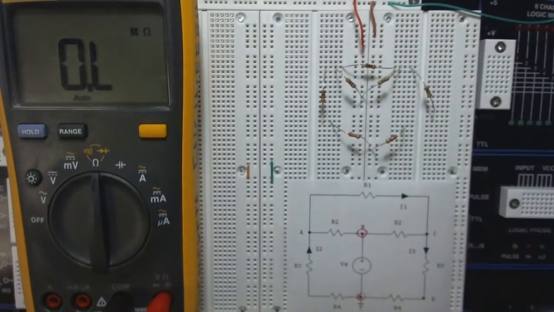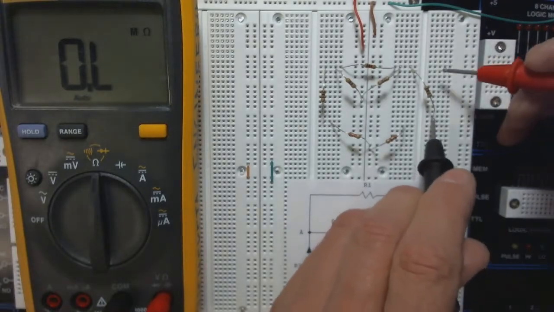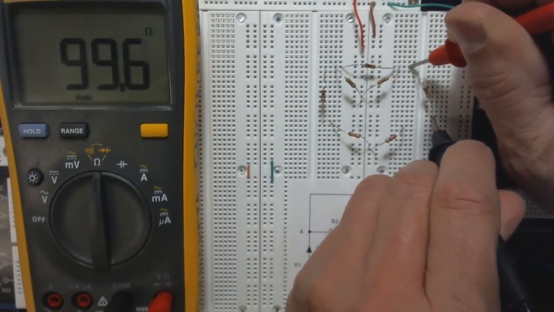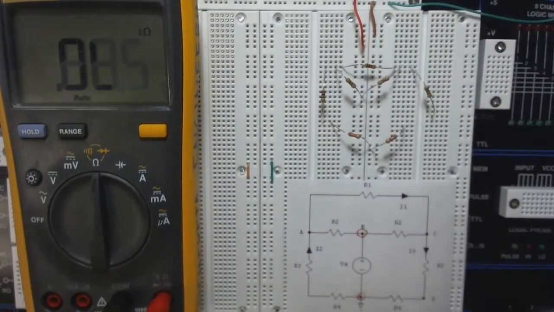I'll do that one. I think that's R3. That's the one I'm expecting about 100 ohms on. 99.6, that's pretty good.